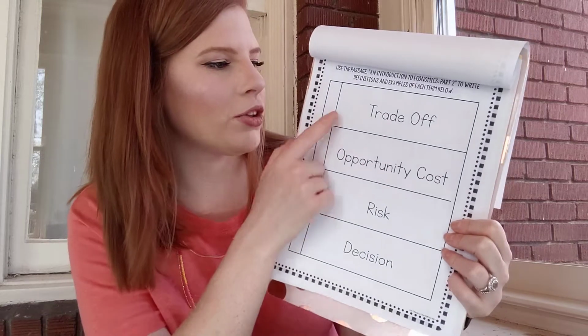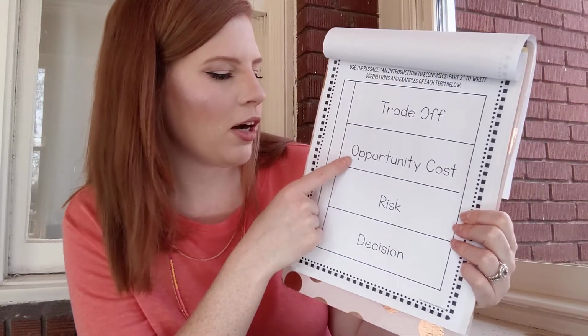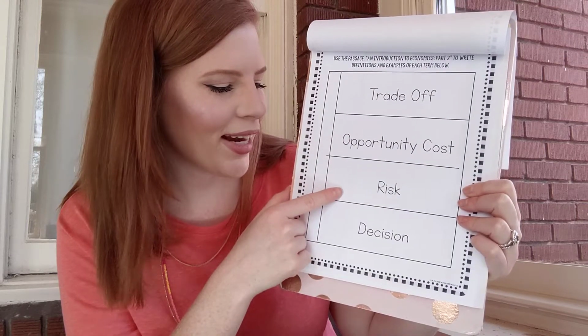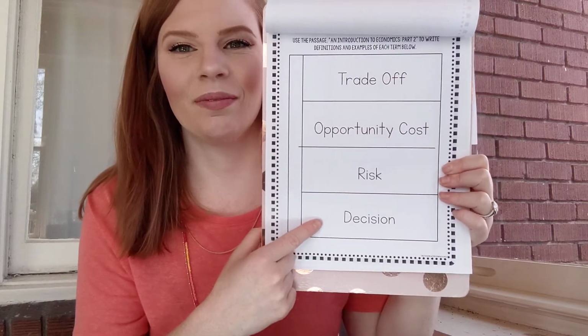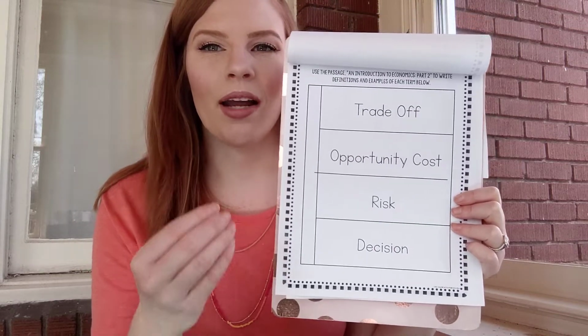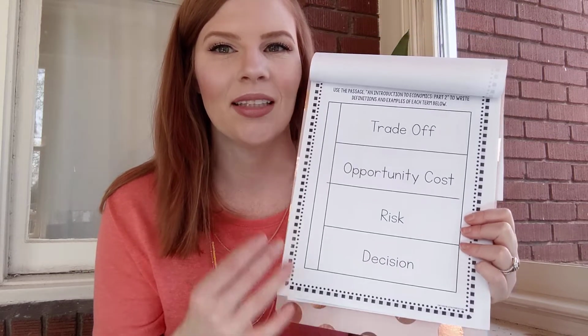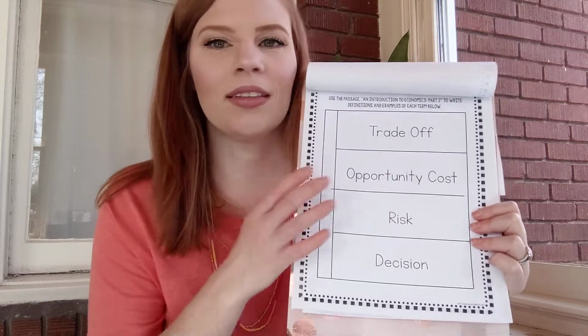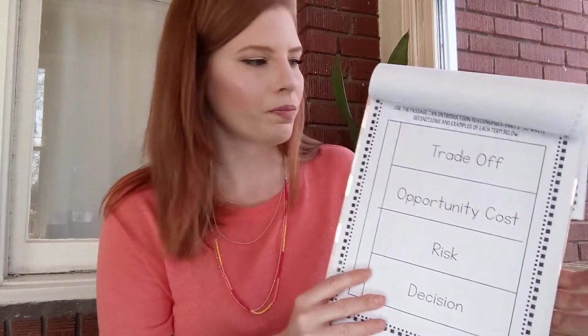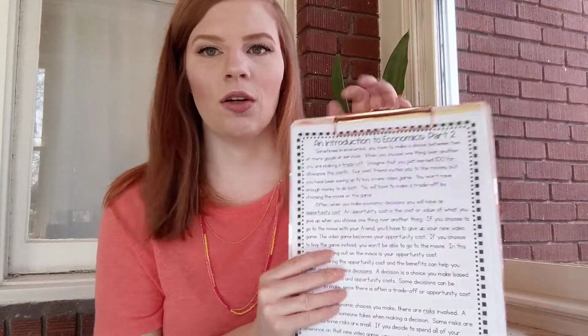So we're gonna be learning about trade-off, opportunity cost, risk, and decision. Okay? I bet we can guess what some of these are, but remember, we're talking about economics, how businesses or governments decide how to use their resources and make money off of them. Okay, so let's get to reading.